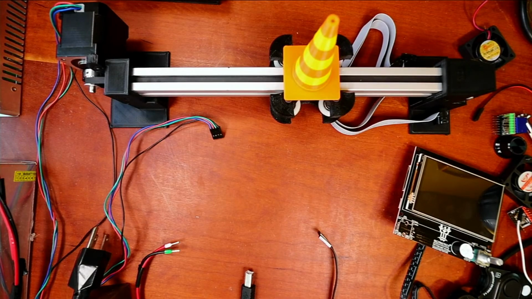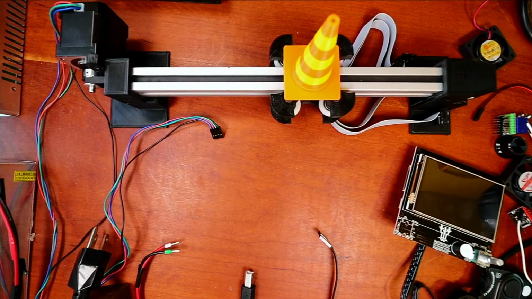I know I have this board on hand, I just have to find it. Put it up here. Oh, might be in a storage box again. Let me go see if I've got it.